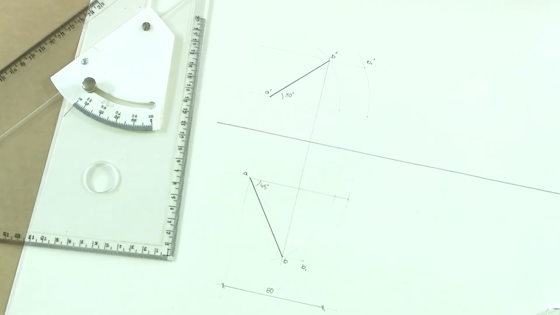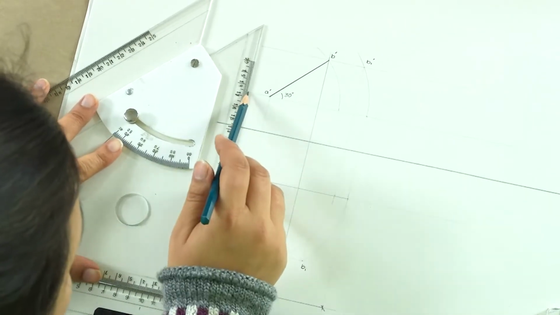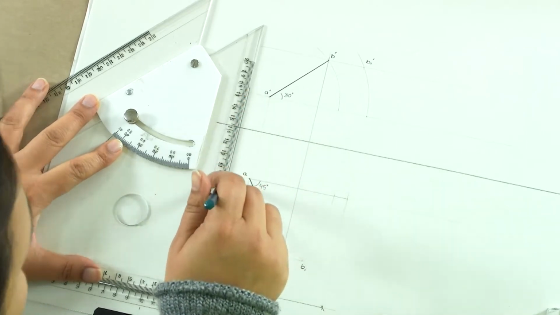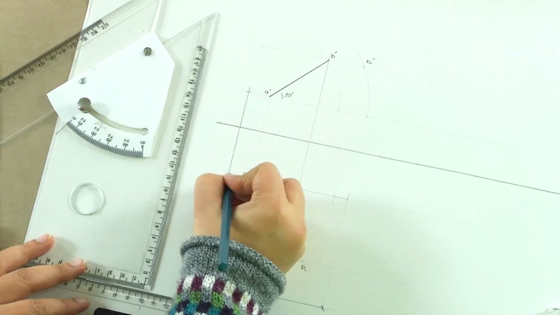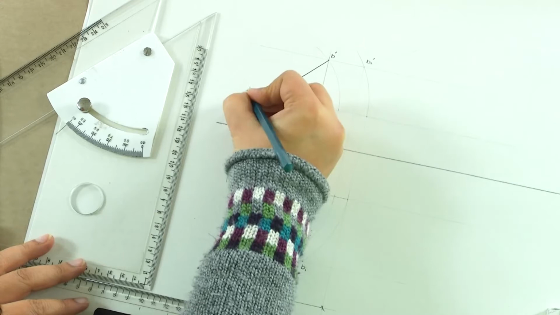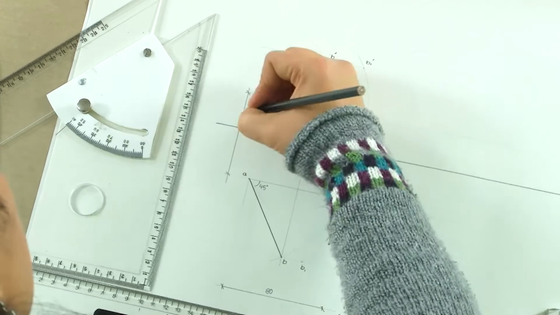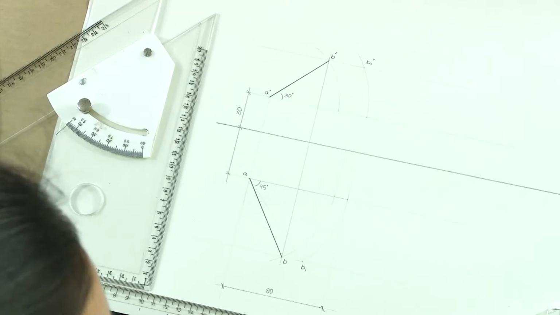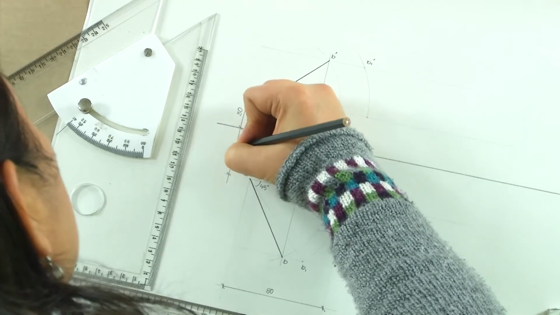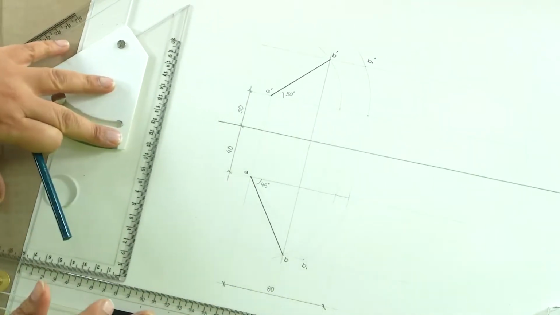Also we have this 3 centimeters above HP and 4 centimeters in front of VP. So, we will make this. We have 3 centimeters above HP, which is seen here in VP, and we have 4 centimeters in front of VP, which is seen here. This is the final projection of a doubly inclined line.